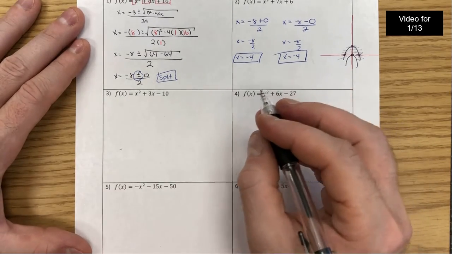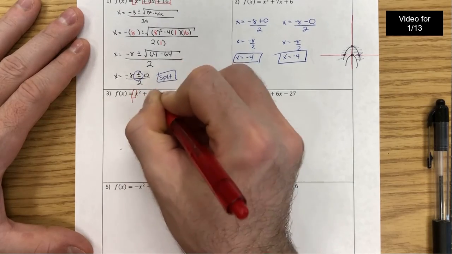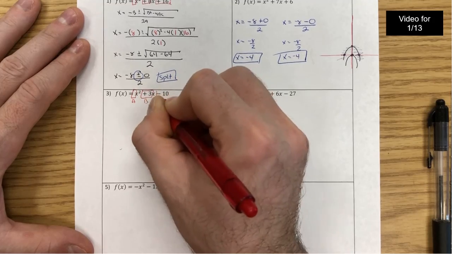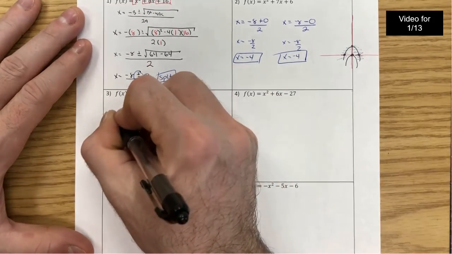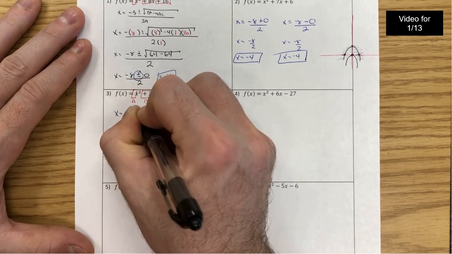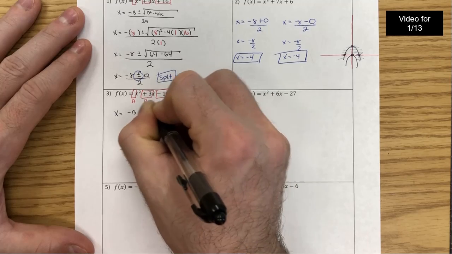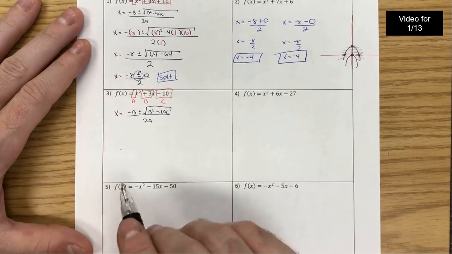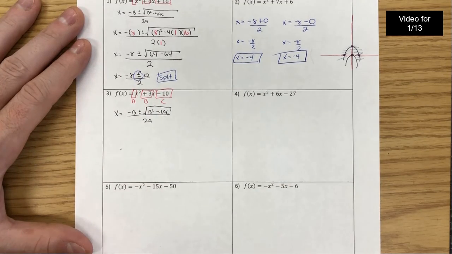So what we've got right here, I need to find my a, which again is 1. I need to find my b, which here is 3, my c, which is negative 10. I'm going to plug it into the formula of vertex plus or minus the discriminant.